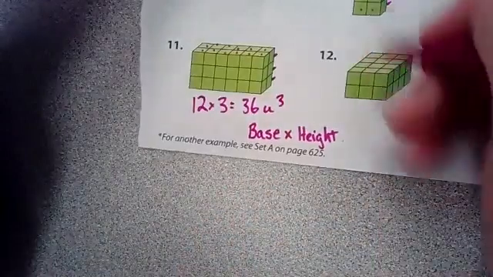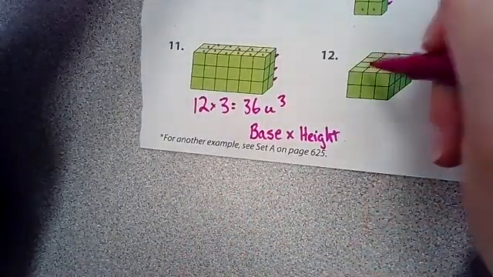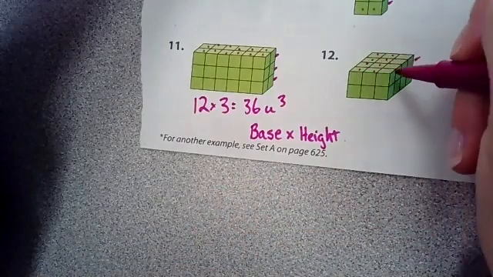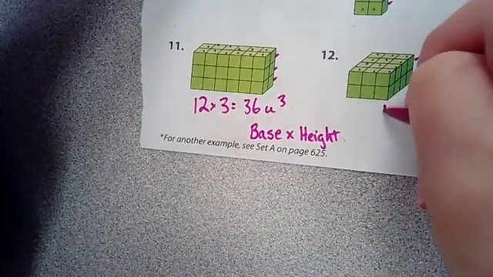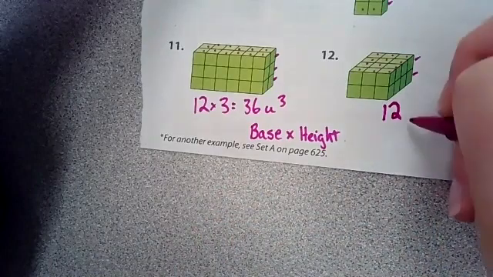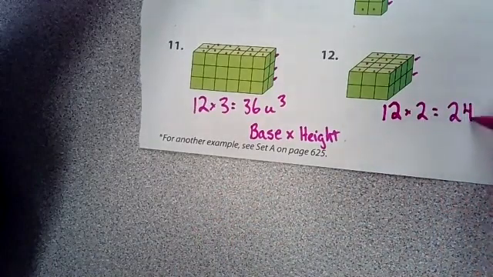All right, here's another one. It's 2 units tall, so that's our height. And 1, 2, 3, 4, 5, 6, 7, 8, 9, 10, 11, 12. So this is 12 in each layer times 2 layers gives you 24 units cubed.